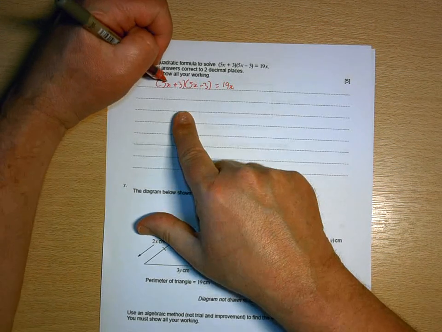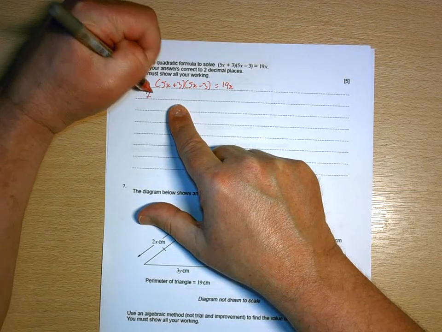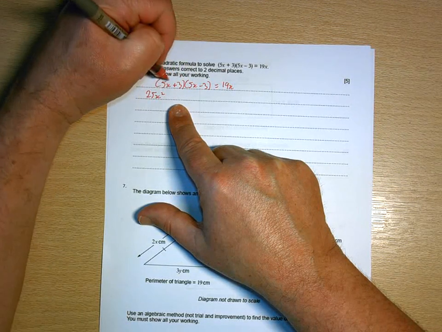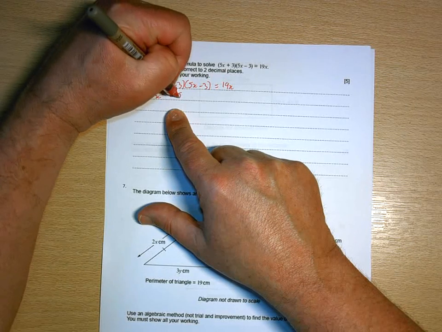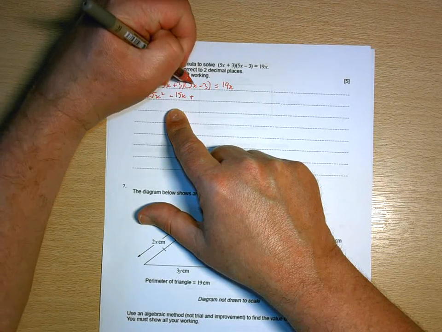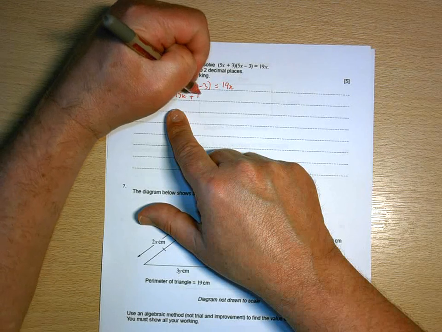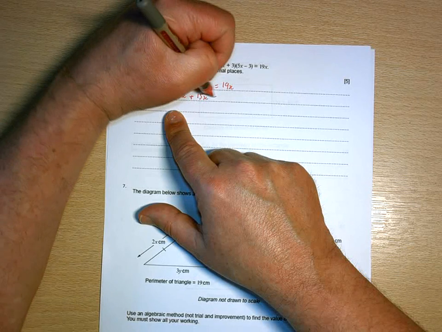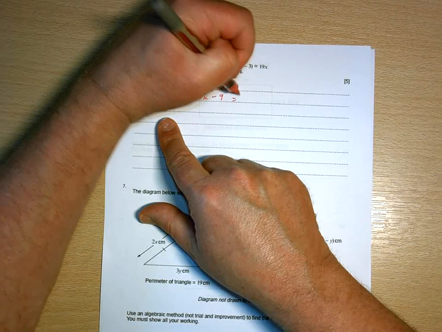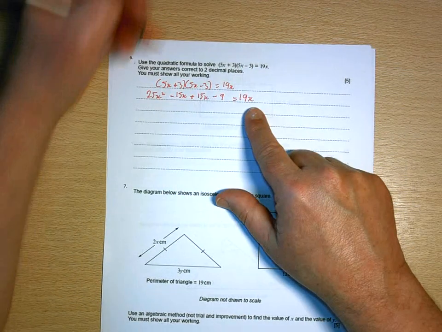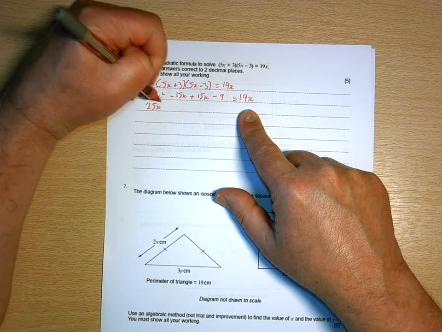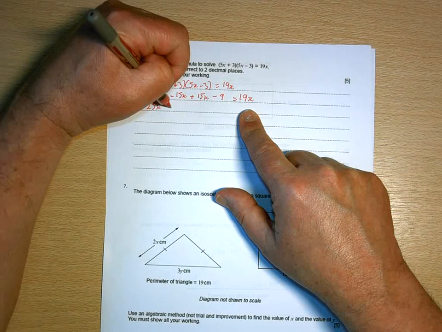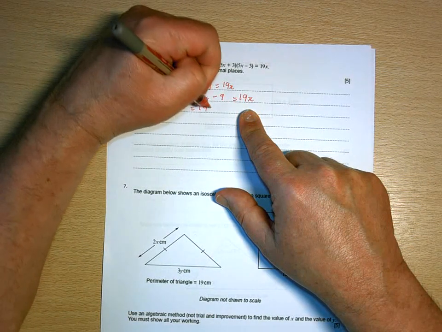So using FOIL first, 25x squared. Then the outside would be minus 15x. Then the inside would be plus 15x. Then the last would be 3 times 3 is 9, minus 9 equals 19x. So I've got 25x squared minus 15x plus 15x will go. So I've got no x, minus 9 equals 19x.